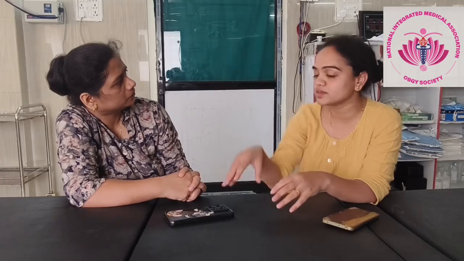That was preloading. But now recently we follow the concept of co-loading. It means that much fluid should go along with the anesthesia, as we are inducing the patient. Not necessarily half an hour or 10 minutes prior. Co-loading is better than preloading in controlling post-spinal hypotension, the sudden hypotension.